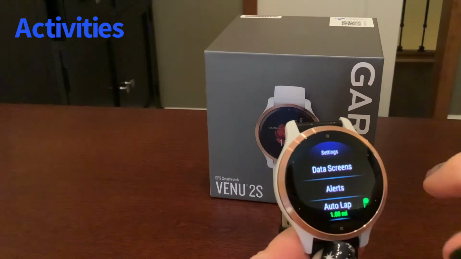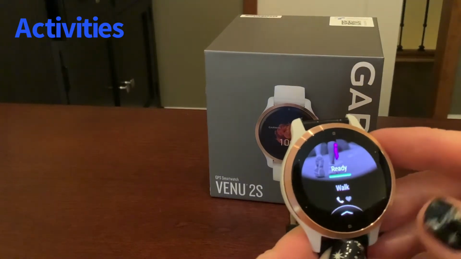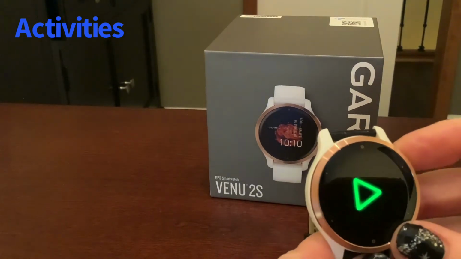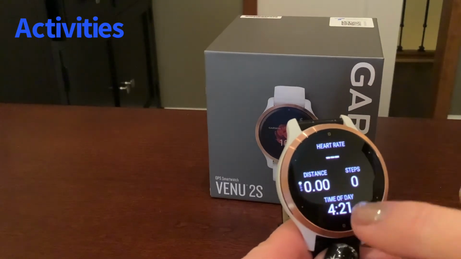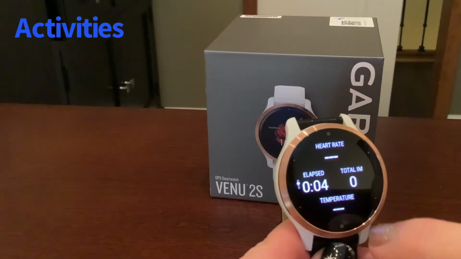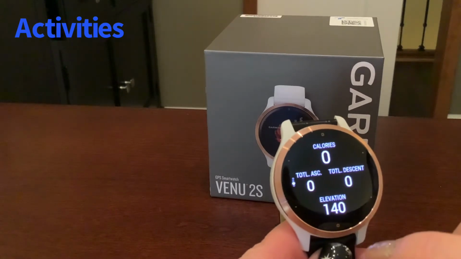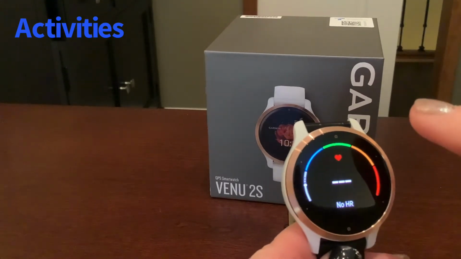To actually start, it says it's ready, it found GPS. Here's my first screen, and I had actually set up all 3 screens. And so when I'm walking, I can look at these.